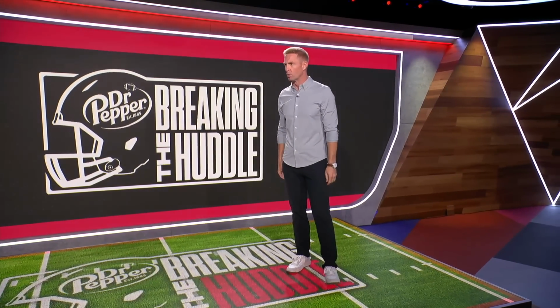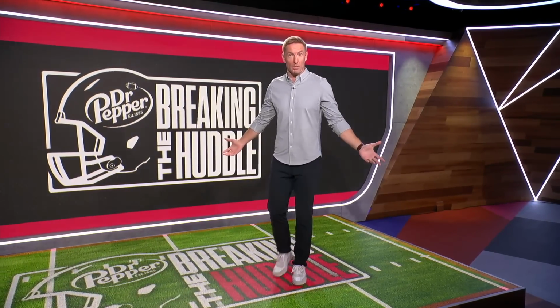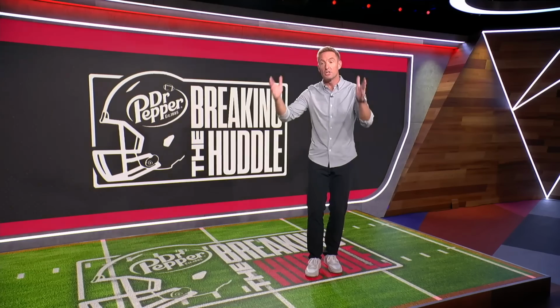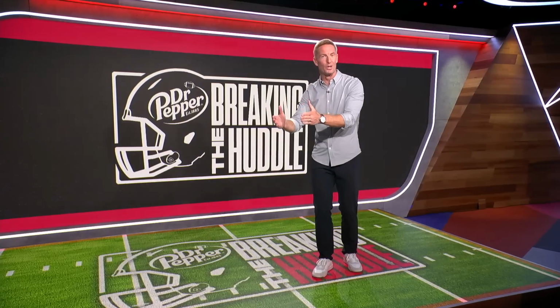Quarterbacking can be really easy because guess what? You just have to use the system. Everyone says, oh, I don't want to be a system quarterback. Why? Tom Brady was a system quarterback. Every great quarterback is a system quarterback because you've got to utilize the system in order to make quality plays.